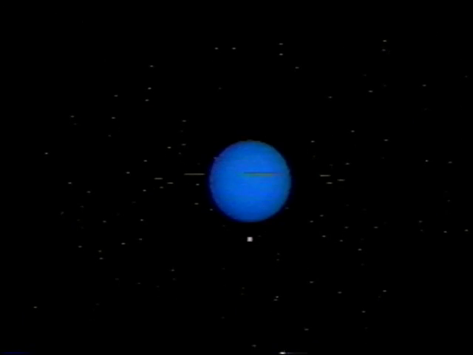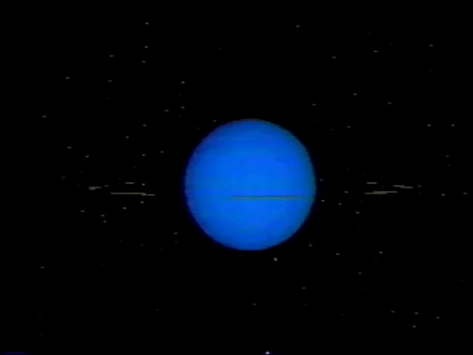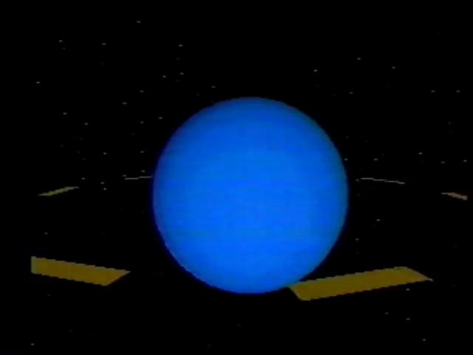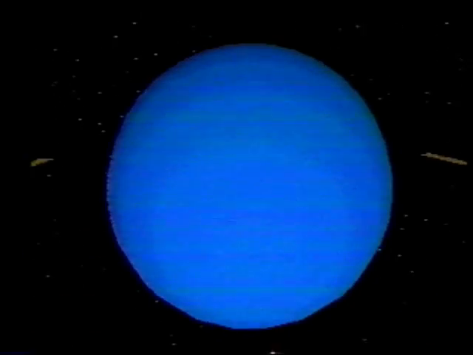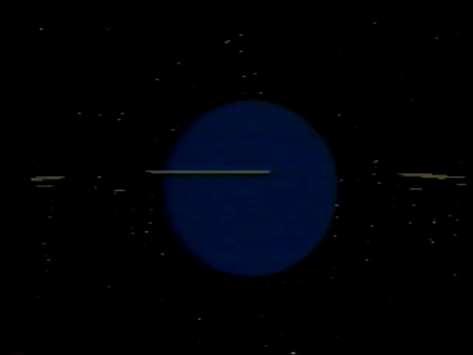Here's going by Neptune. Voyager hadn't reached Neptune yet when I did this, and there was speculation that Neptune didn't have continuous rings like Saturn's, but had just what were called ring arcs. Later on, I did a revised version of this animation, which you will see in a bit.